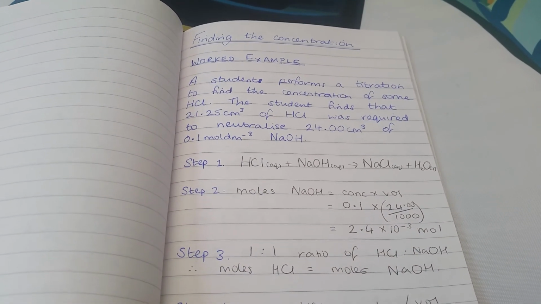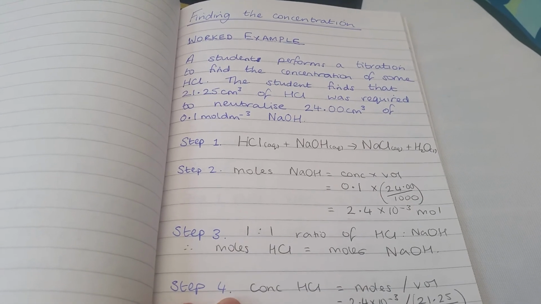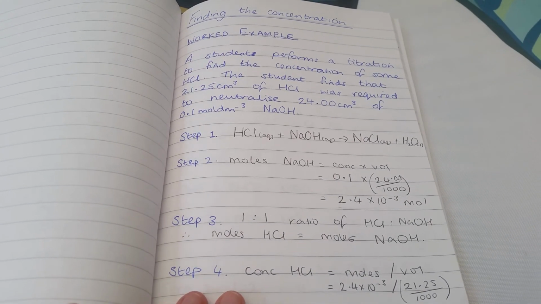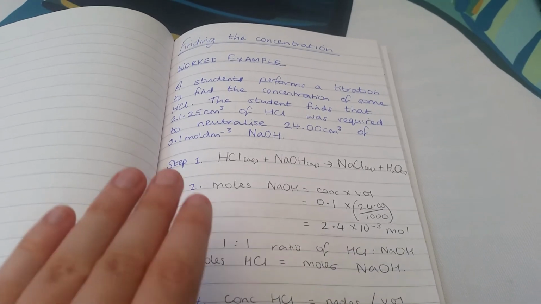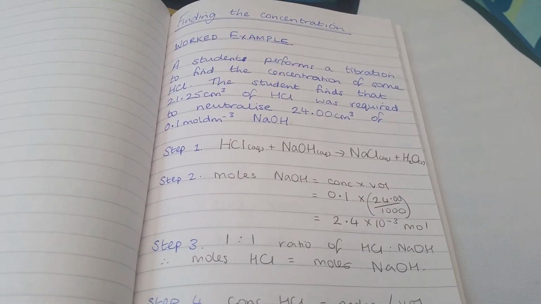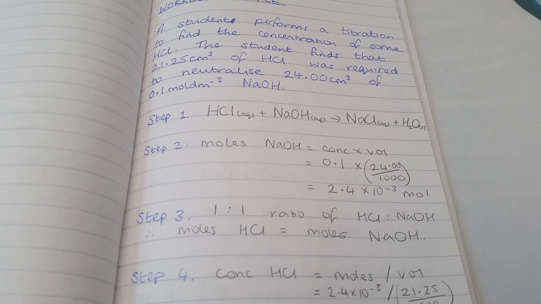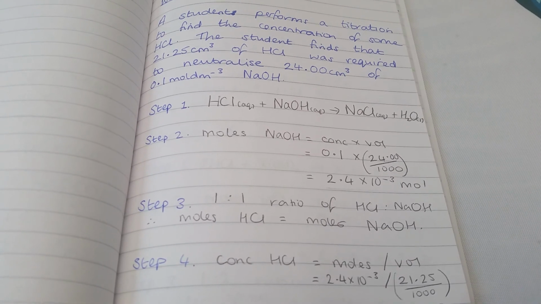In the next video we'll do a similar worked example, but we'll look at how to deal with ratios, so balancing numbers in a chemical equation and what we do when we have those and how it affects the number of moles.